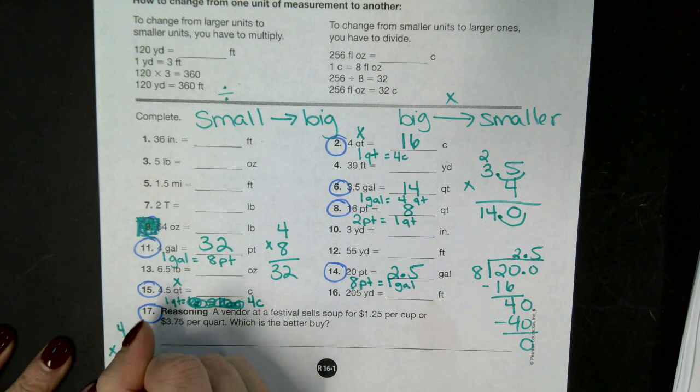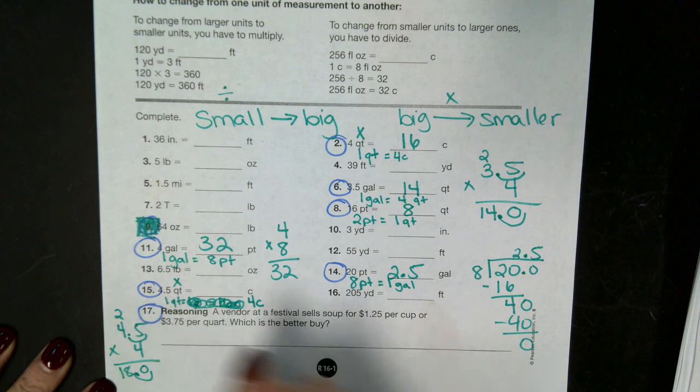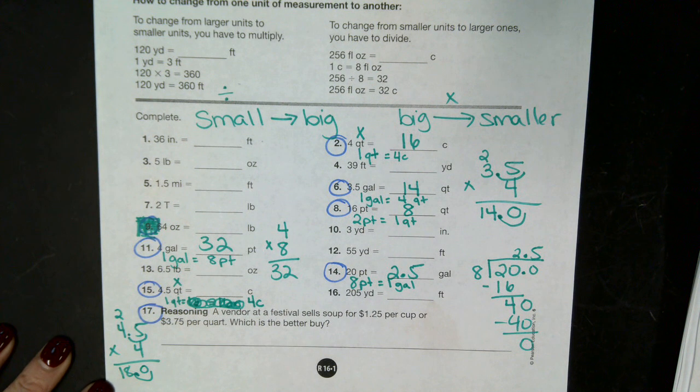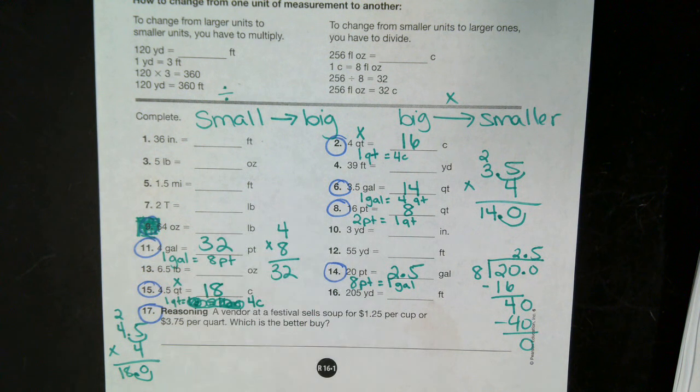All right. It should equal 800, and then you have to put the decimal. Do 4.5 times 4 again. 180. And then you got to move the decimal. Yes. And the decimal, there you go. So 4.5 quarts is the same as 18 cups. Is that right?